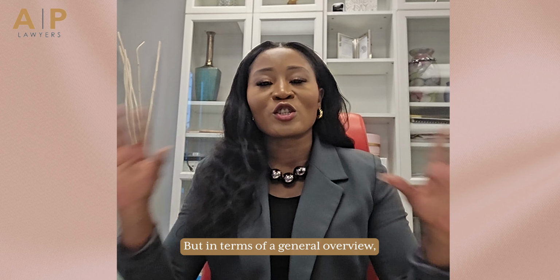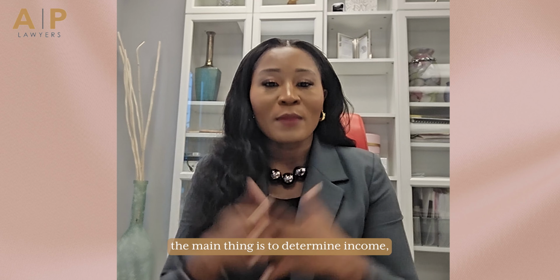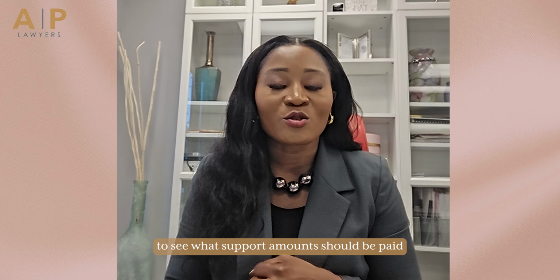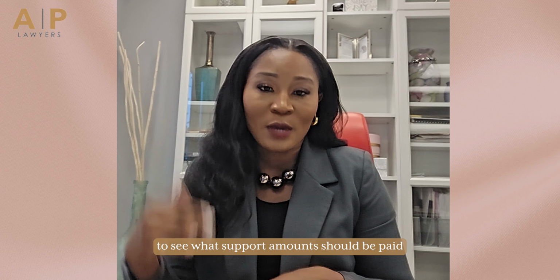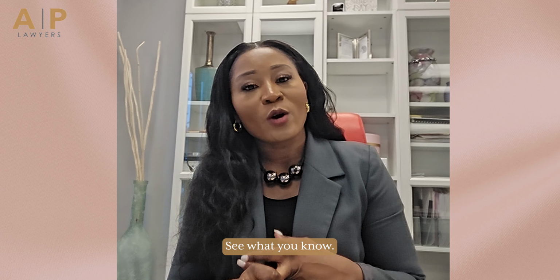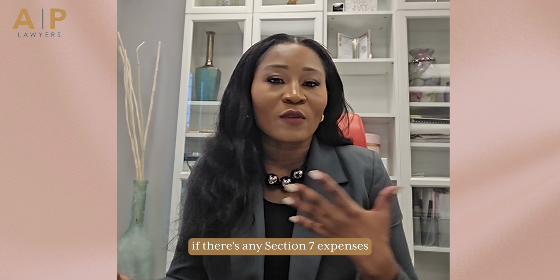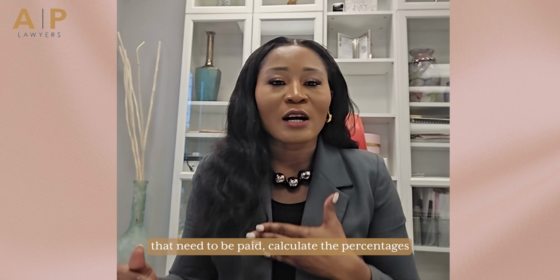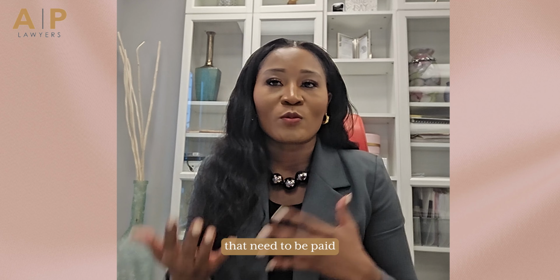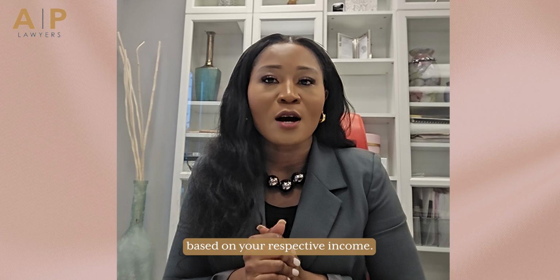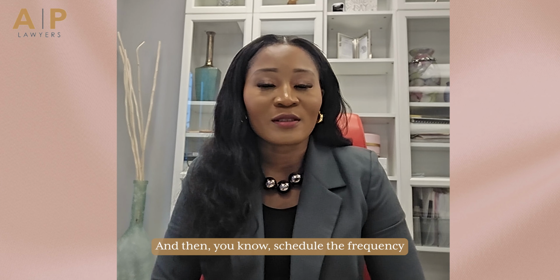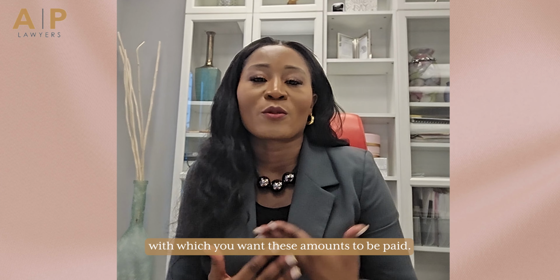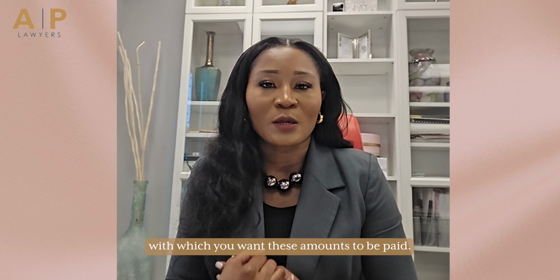But in terms of a general overview, the main thing is to determine income, refer to the guidelines to see what support amount should be paid based on your income, look if there's any Section 7 expenses that need to be paid, calculate the percentages that need to be paid based on your respective incomes, and then schedule the frequency with which you want these amounts to be paid.